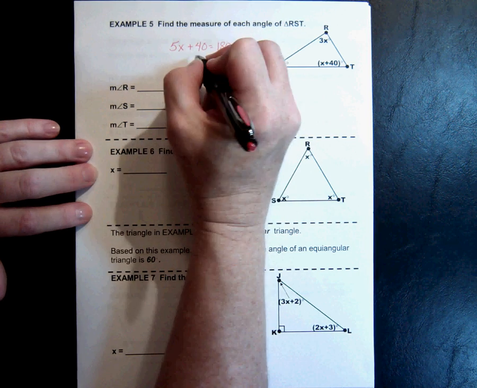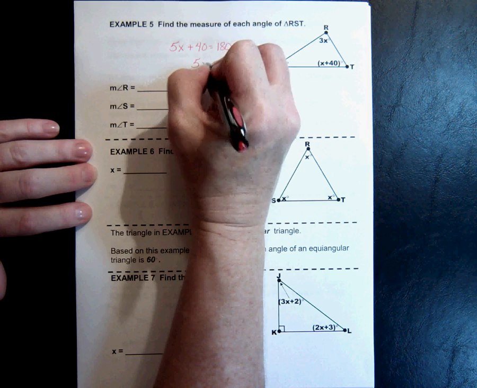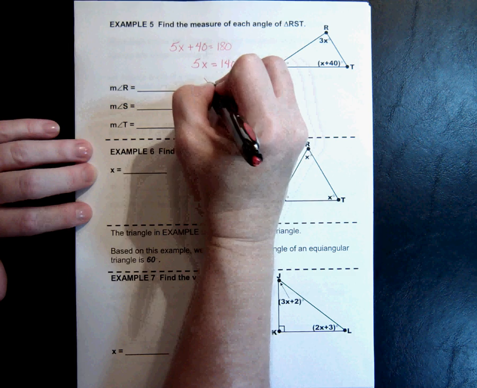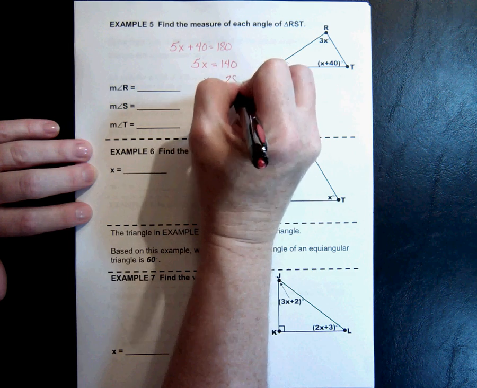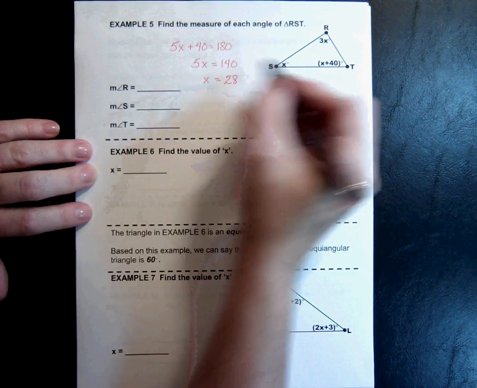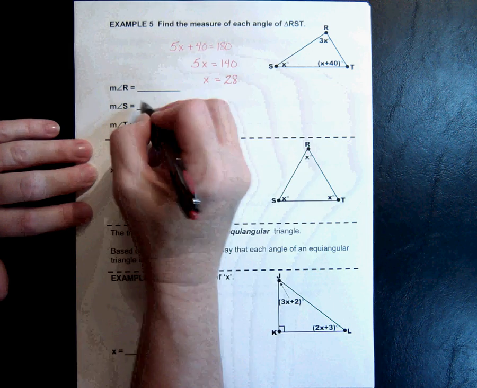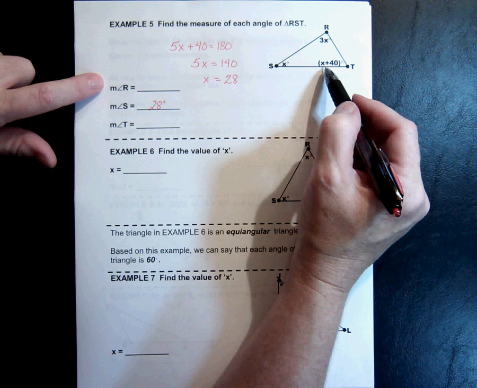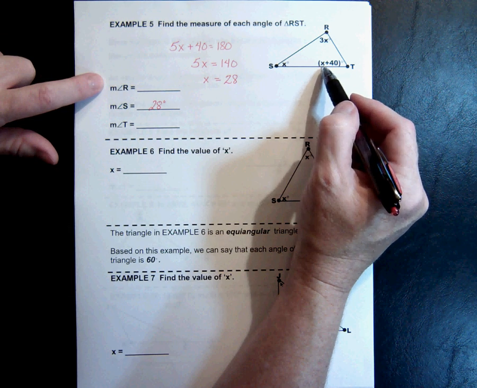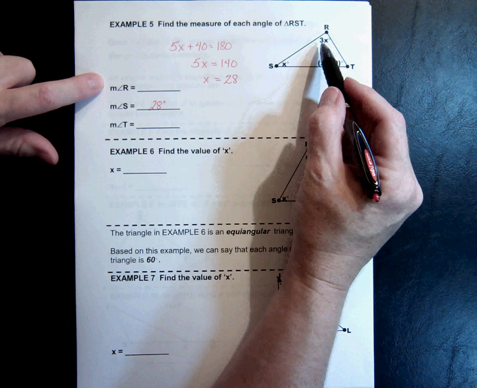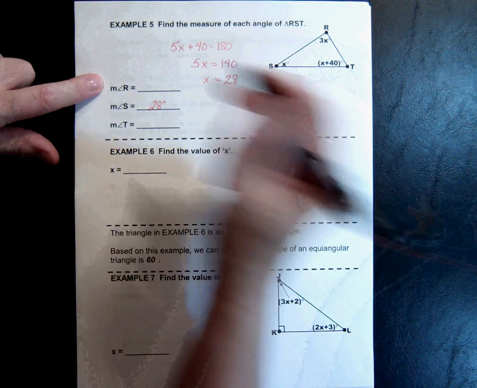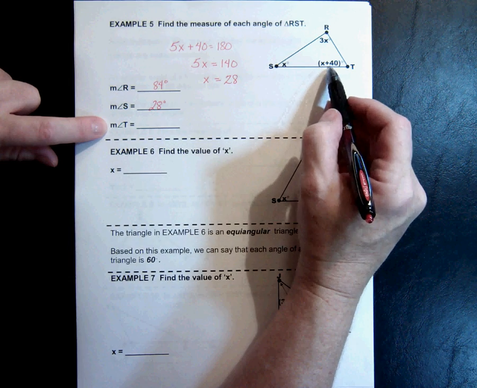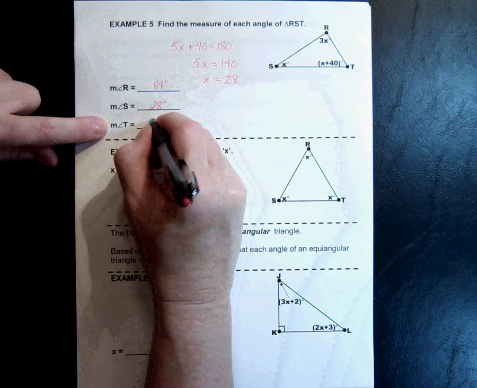Subtract 40 on both sides, you get 5x is equal to 140. Divide by 5 and x is 28. So if x is 28, then s is 28. But r is not 28. Oh, I'm sorry, r is 3 times 28, which is 84. And this one is 28 plus 40, which is 68.